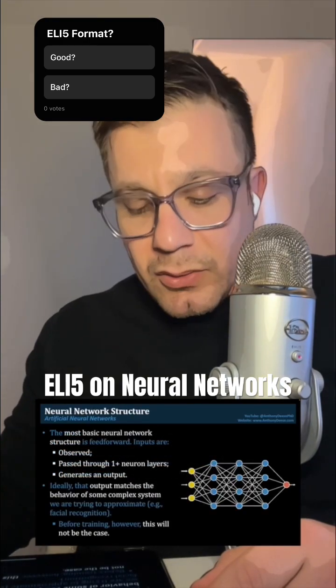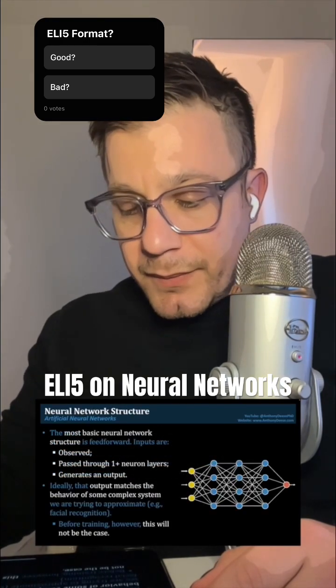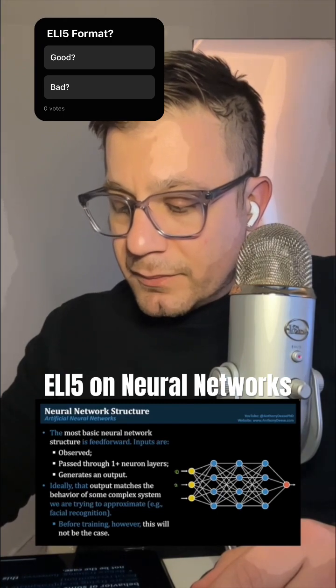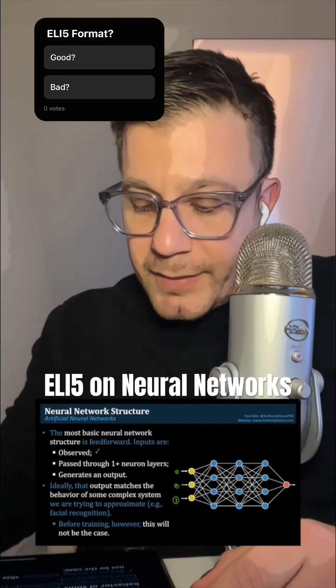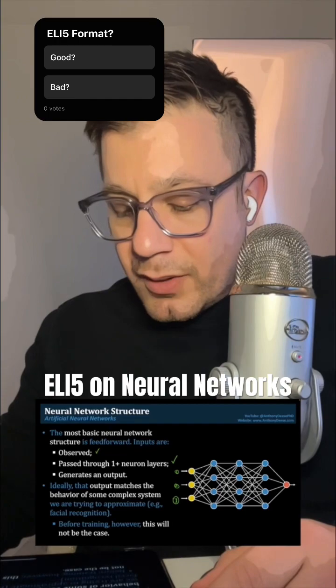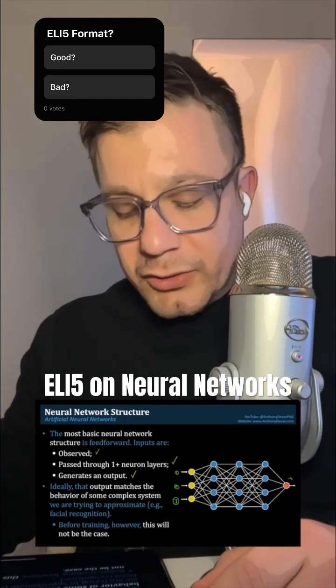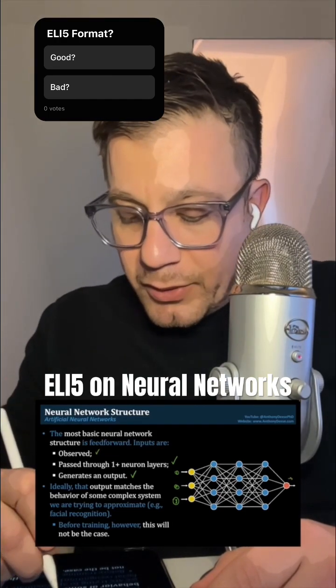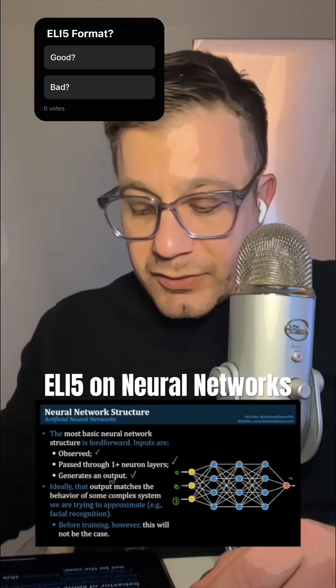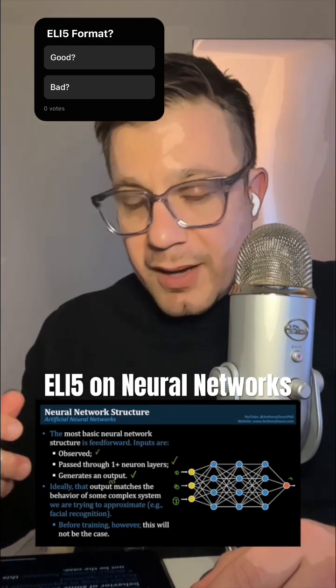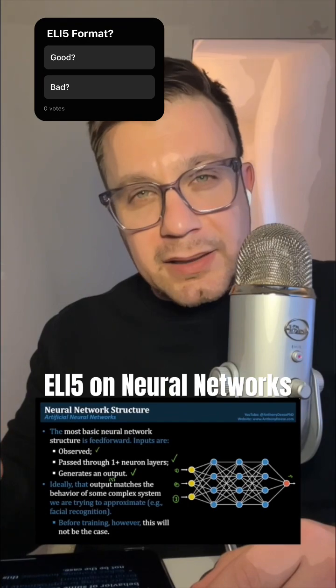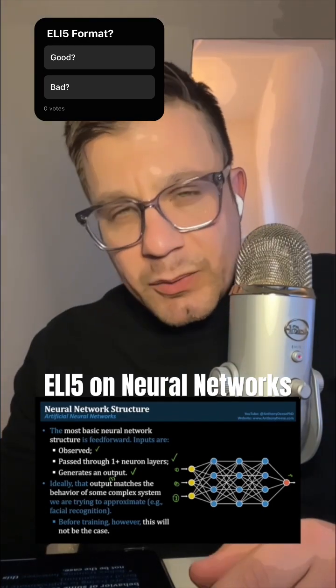The most basic neural network structure is feed-forward, where inputs are observed, pass through one or more layers of neurons, and then one or more outputs are generated. Ideally, that output or those outputs match the behavior of some complex system that we're trying to approximate. So one example could be recognizing someone's face. Before training, however, this will not be the case.